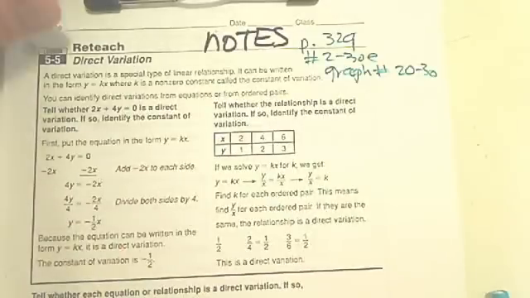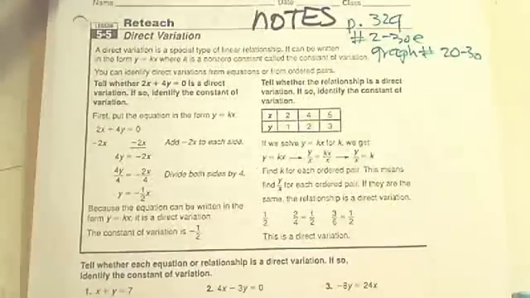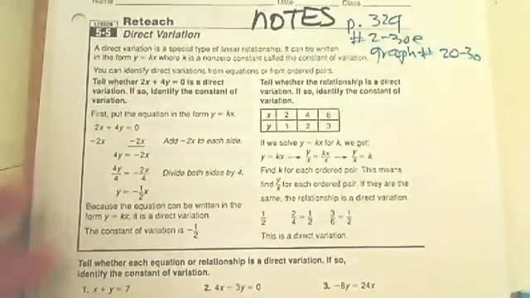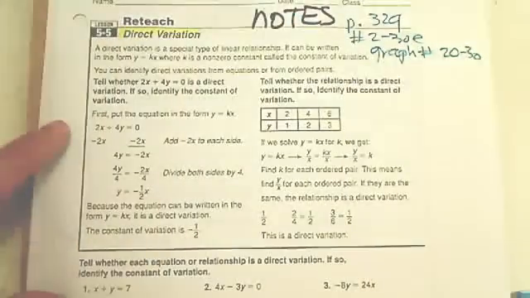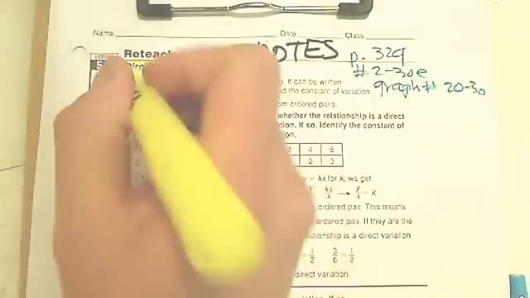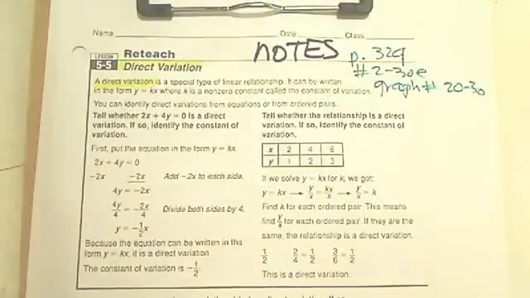Direct variation. This lesson looks confusing. It really isn't. This is kind of a precursor to slope tomorrow, where we officially talk more about slope. Okay? So let's get started here. Direct variation. Pretty much, direct variation sounds kind of like what it is. It's directly varying that point.